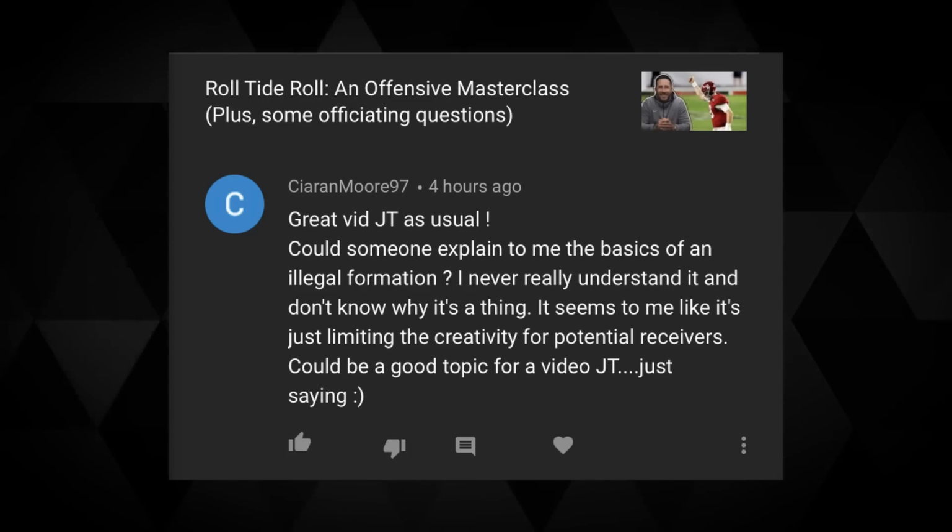Just saying. I agree. It definitely does limit the creativity for receivers, but I think that working towards fairness in the game, it definitely makes it fair for the defense to know who is eligible, who can catch a pass, and we're going to do our best here to talk about the basics of what an illegal formation looks like. And really, to know what an illegal formation is, you have to know what a legal formation is.